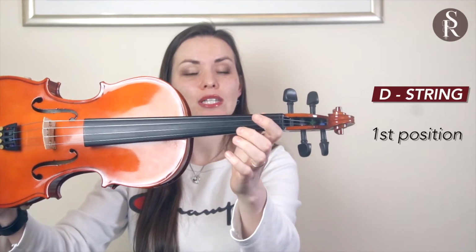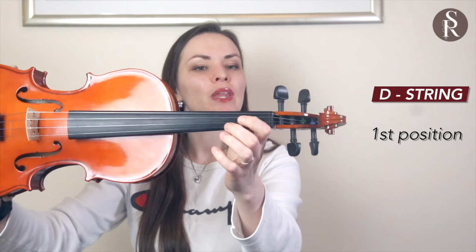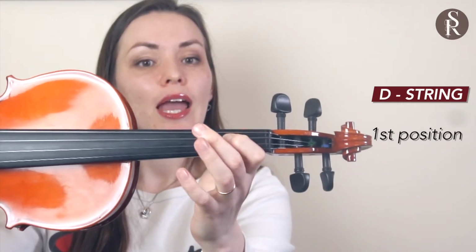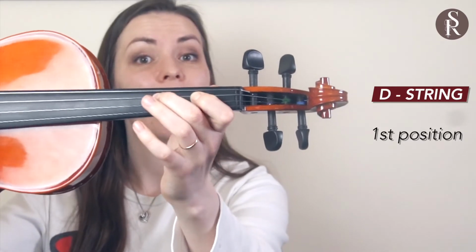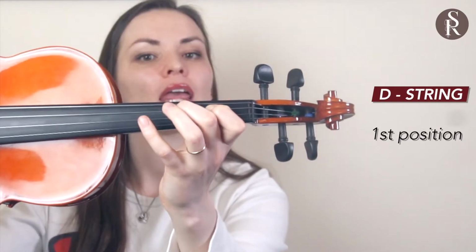And you have to remember that all these notes which I mentioned now, they are natural. So G, A, B, C, D. Now we will talk about D string. It's the 3rd string. D, E, and attention here, second finger will be F sharp. Then 3rd finger G, 4th finger A, pitch of the open string A.